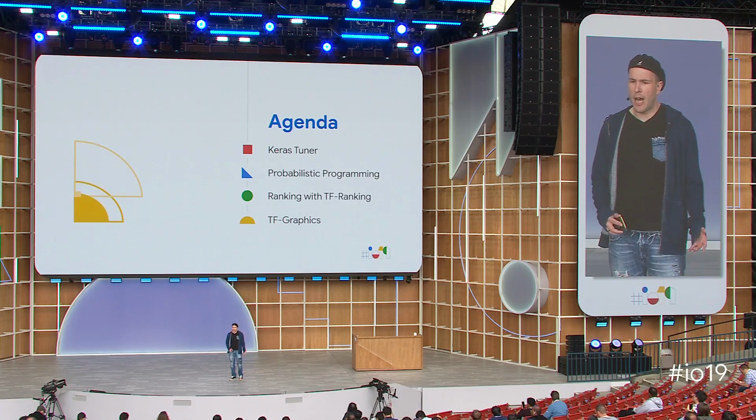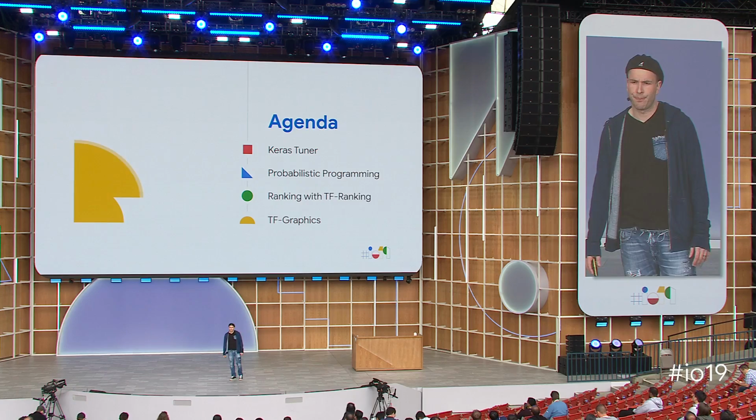My name is Elie, and today with Josh, Mike, and Sofien, we have 4 exciting projects for you. First, I will talk about Keras Tuner. Then Josh will talk about probabilistic programming. Next, Mike will talk about TensorFlow ranking. And finally, Sofien will show you how to use TensorFlow graphics.